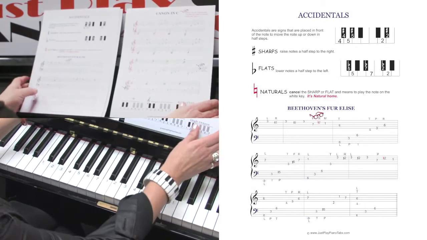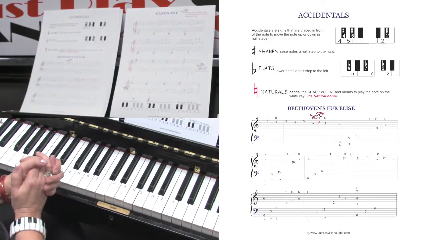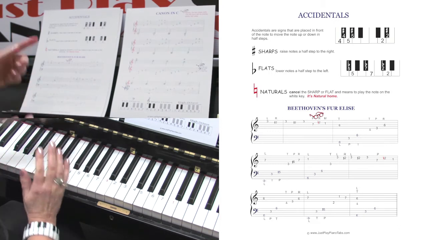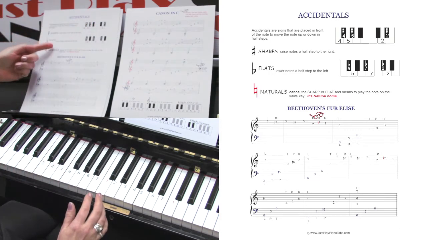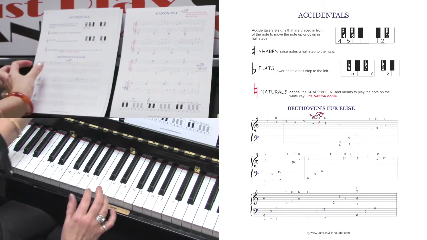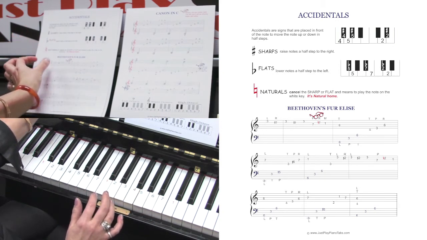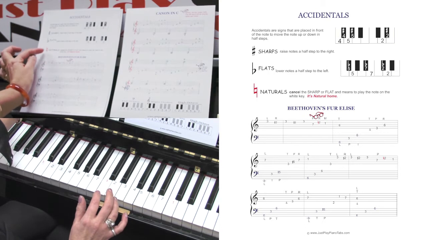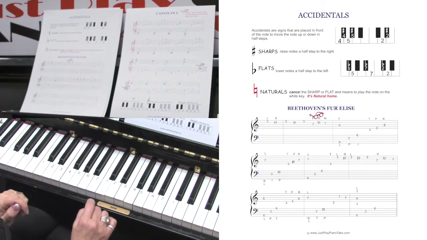So we're going to get to our first song. We already understand accidentals. Again, refresher. Sharps move to the right. Flats move to the left. Natural signs cancel them if they're in the same bar line or in the same measure, or it's the natural home, which is always the white key.